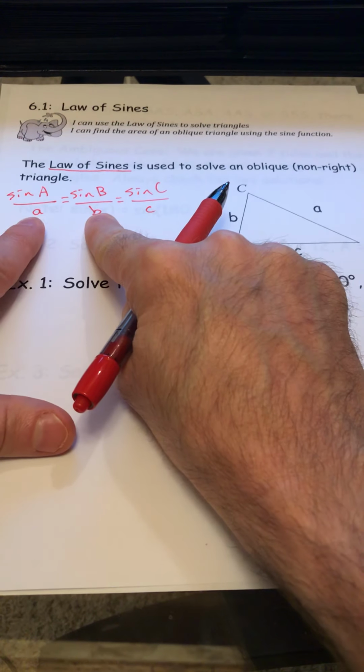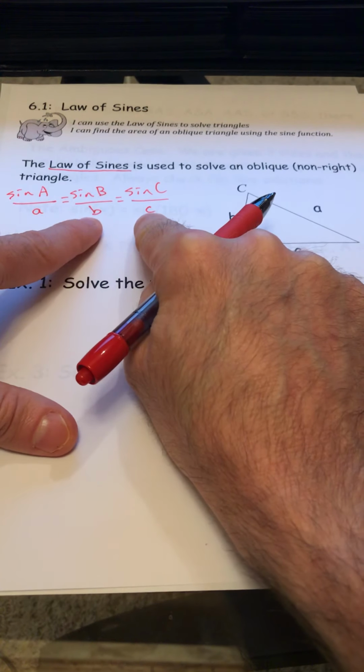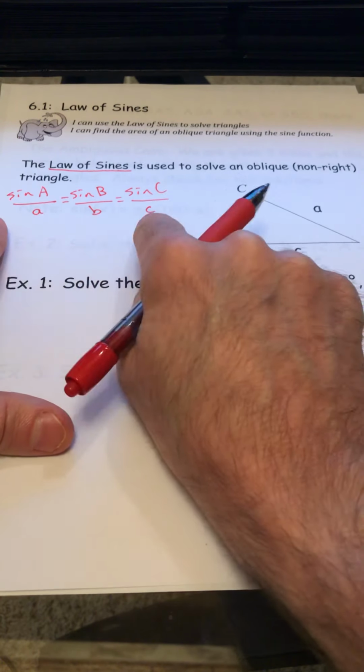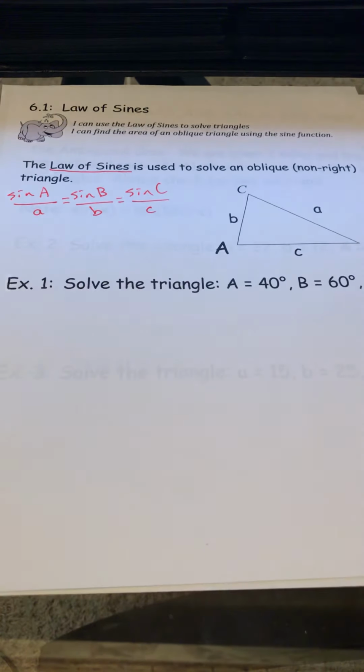You can either use angles A and B, you can use angles B and C, or you can use angles A and C. You will not ever have all three fractions in a proportion as you work. So, certainly as you go, you will see how these work, and when you'll use different sides and different angles.